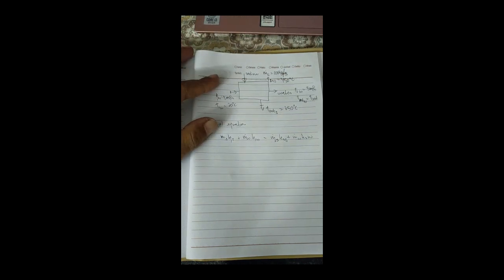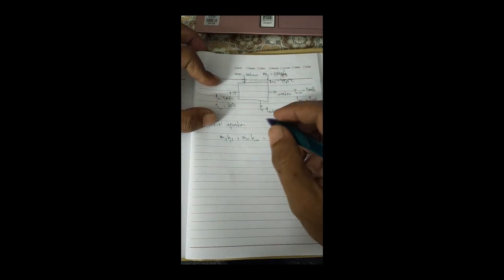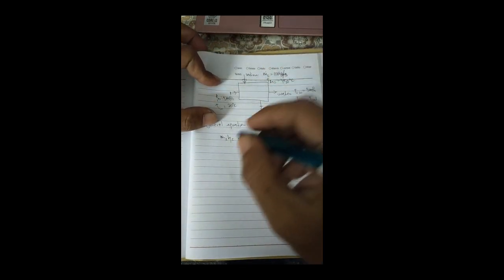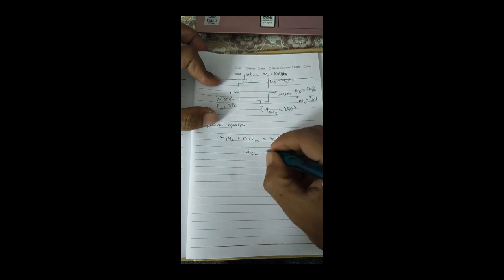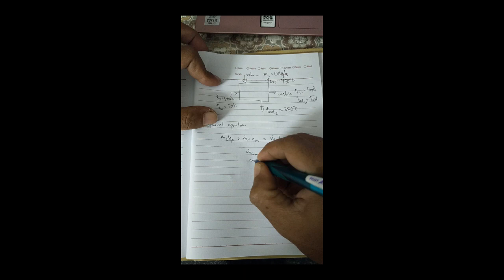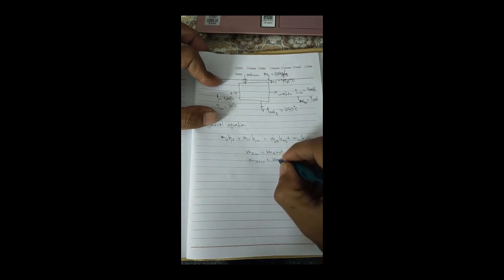Okay, so assuming no heat and leaking, m dot sodium in is equal to m dot sodium out, and also m dot water in is equal to m dot water out.